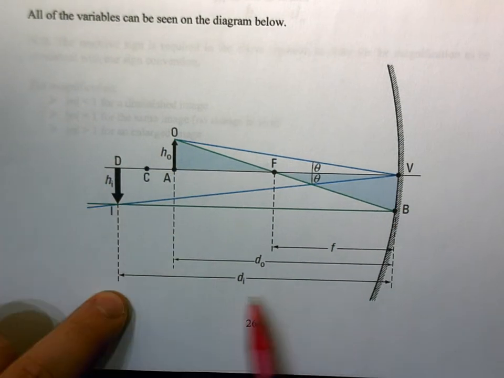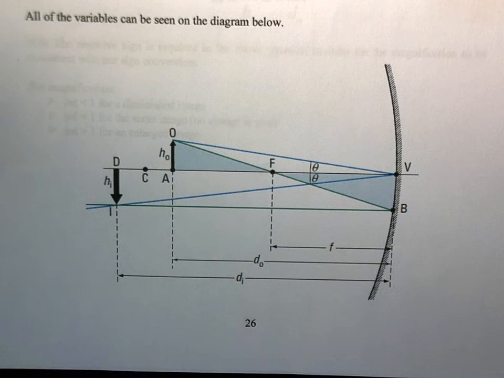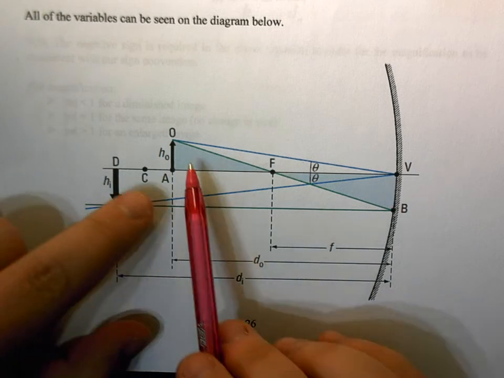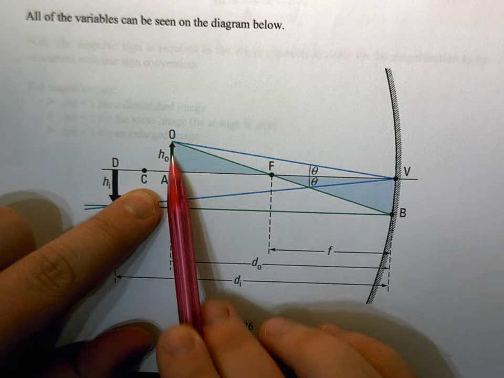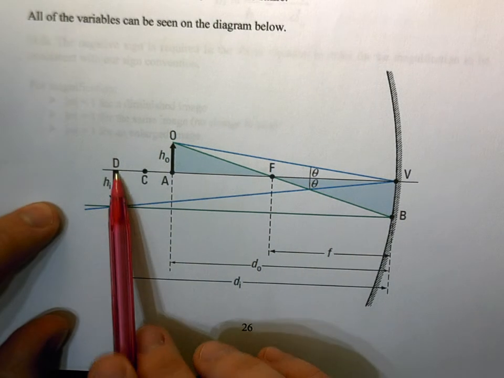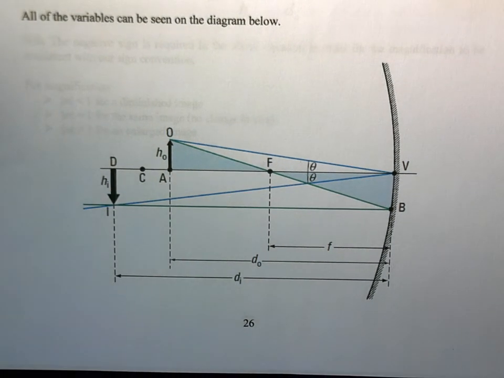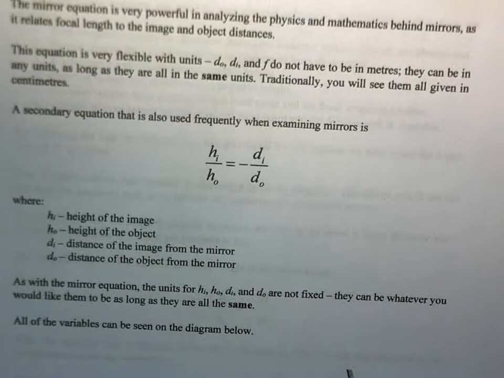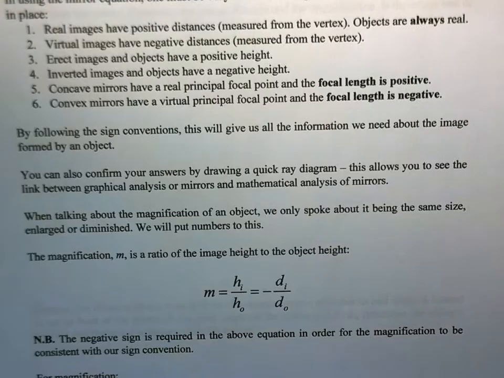DI is that distance from the image to the mirror. And then when we're looking at HO and HI, HO is that vertical height of the object. HI is that vertical height of the image. Now in all of these, we might ask ourselves, how do I account for something being in front of the mirror, being behind the mirror? How do I account for an object being upright? How do I account for it being inverted?